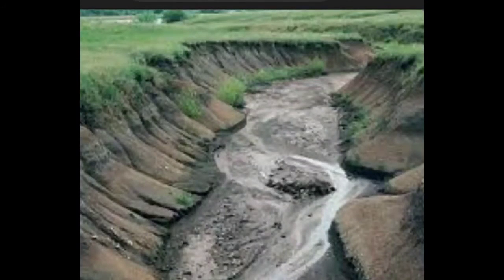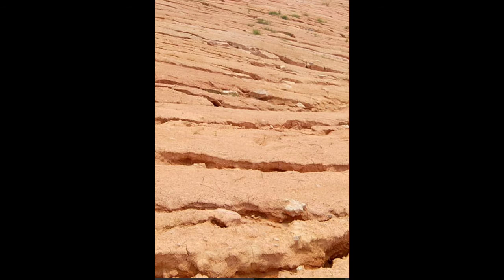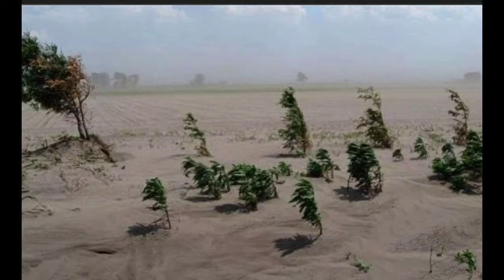For example, when the river flows very fast from the mountainside, it carries along with it fertile soil. This causes soil erosion. Another reason for soil erosion is wind. Wherever there are no plants to hold the soil, the wind blows and takes away the topsoil.